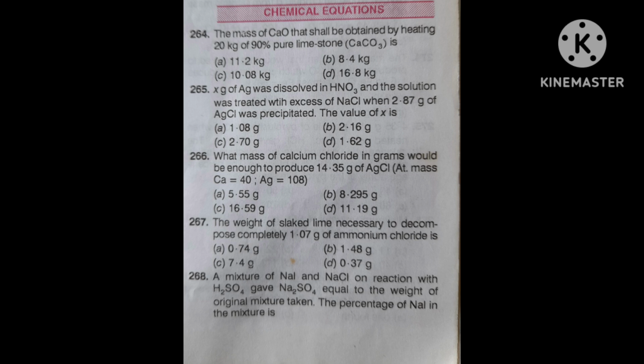Easily you can calculate the molecular mass of AgCl. Again I am reading the question. What mass of calcium chloride in grams would be enough to produce 14.35 gram of silver chloride?